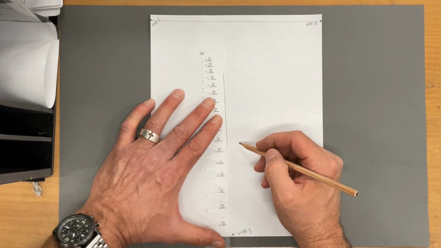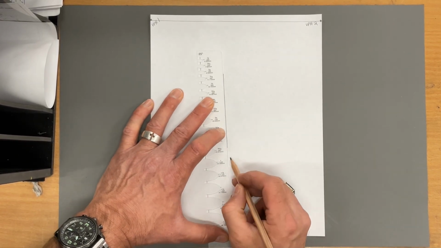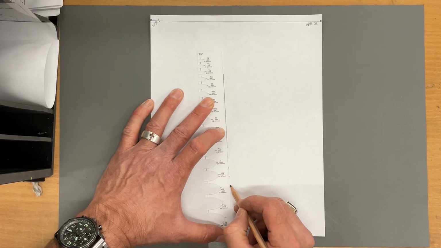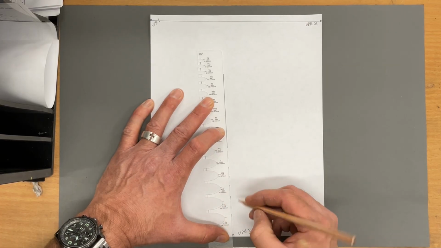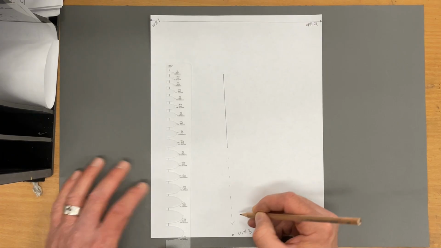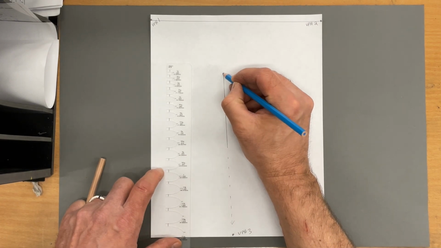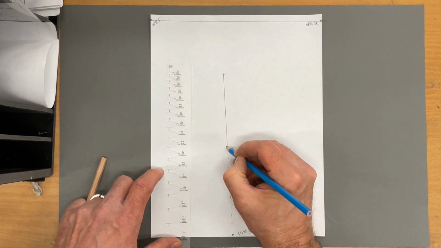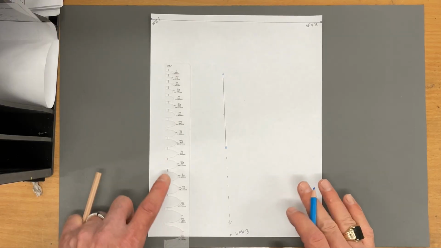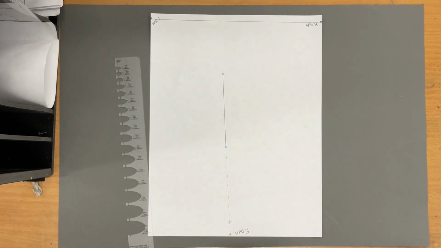Remember, it's angling down towards vanishing point 3 because it's in bird's eye perspective. Now put a little dot on the top and the bottom of the line. This is going to be our first building.